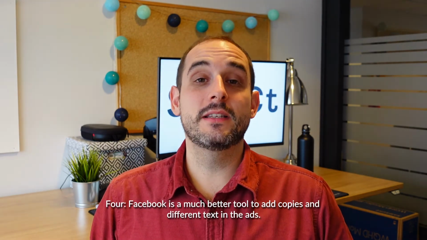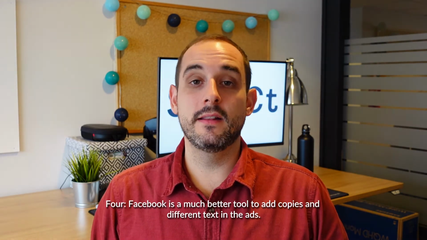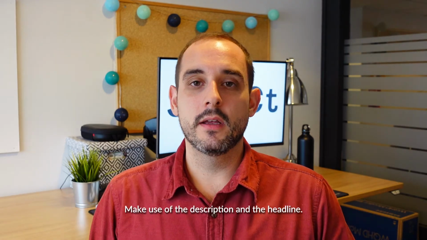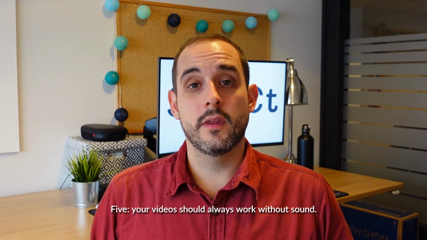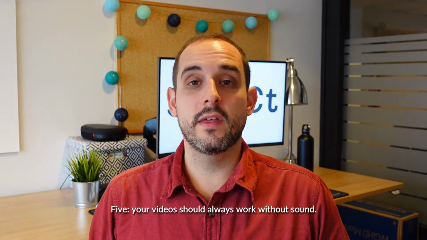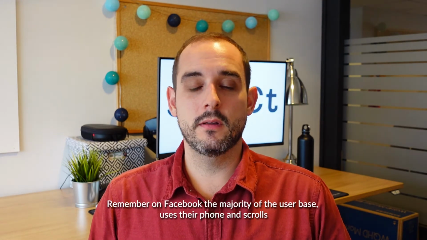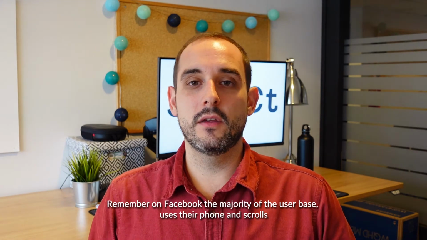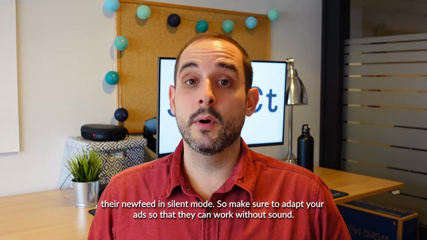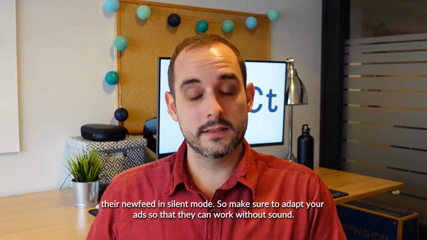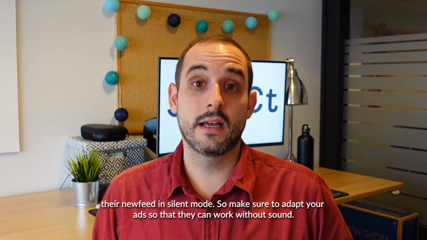4. Facebook is a much better tool to add copies and different text in the app itself. So make use of the description and the headline. 5. Your video should always work without sound. Remember, on Facebook, the majority of the user base uses their phone and scrolls their newsfeed in a silent mode. So make sure to accommodate your ads so that they can work without sound.